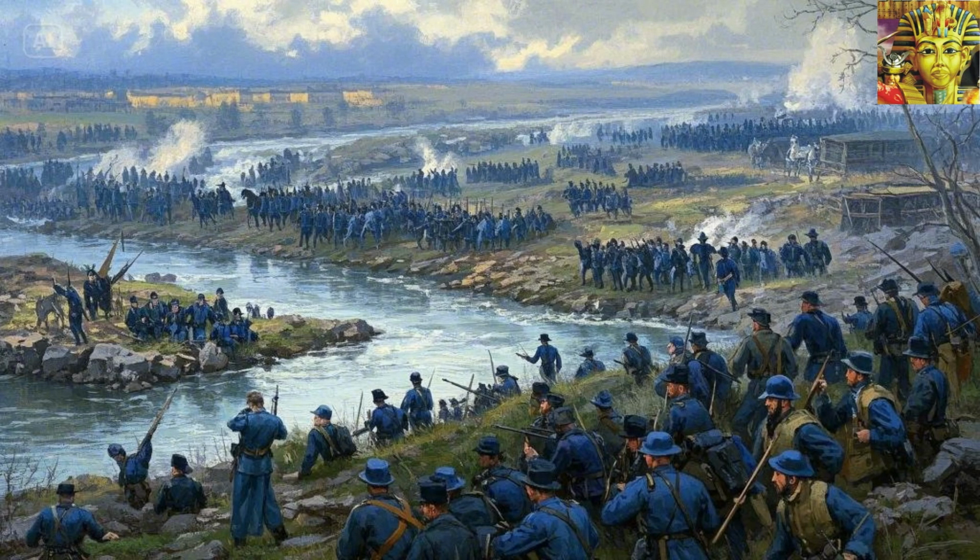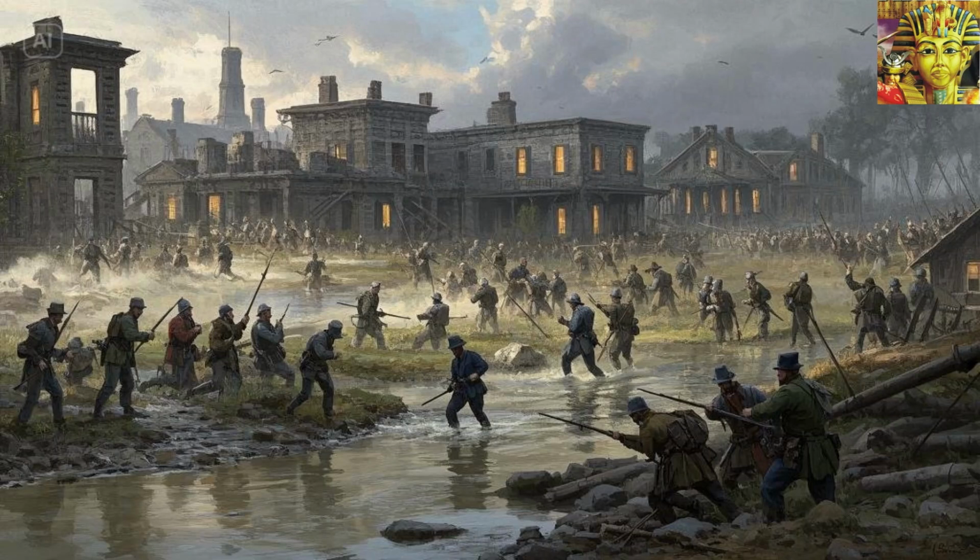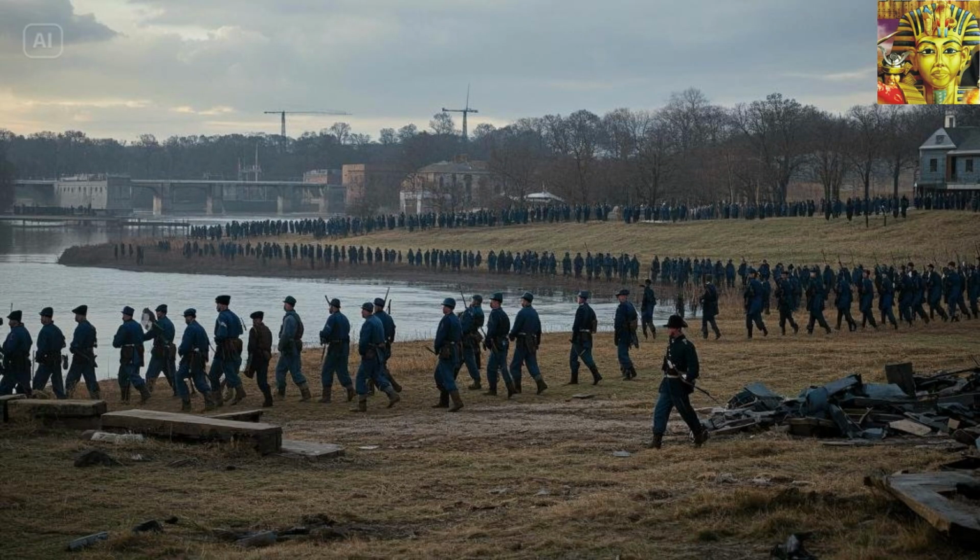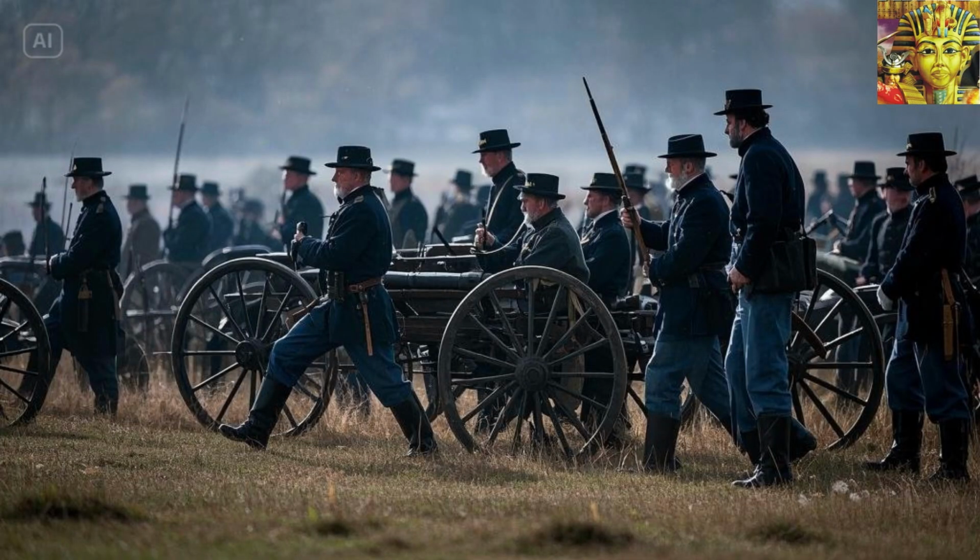The crossing was further complicated by the presence of ice in the river, which made the operation even more dangerous. Despite these challenges, the Union forces eventually succeeded in crossing the river and establishing a foothold on the southern bank. However, the delay in the crossing had allowed Lee to reinforce his positions and prepare for the impending Union assault.